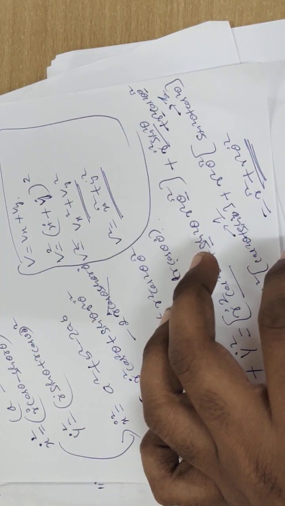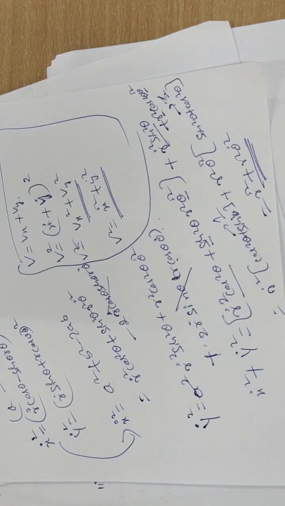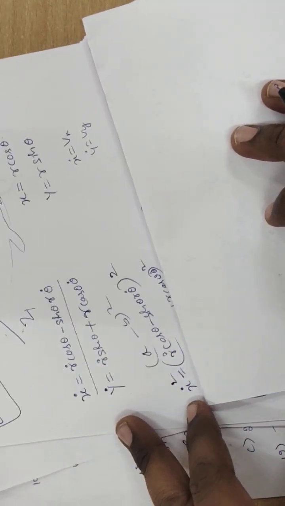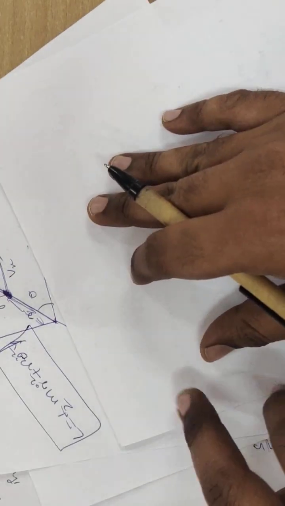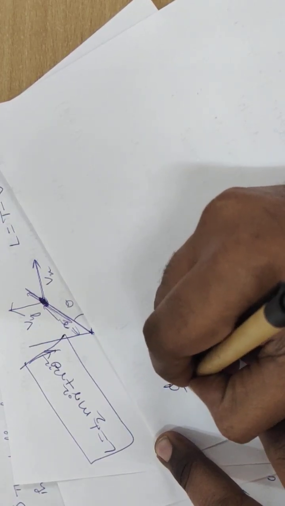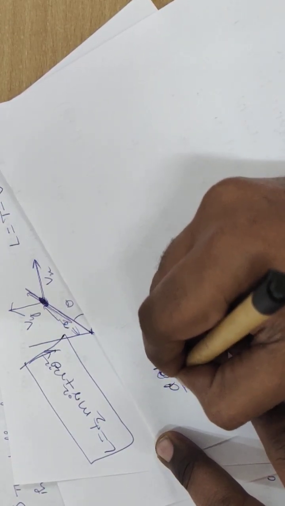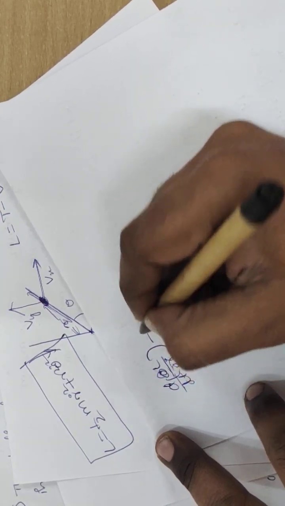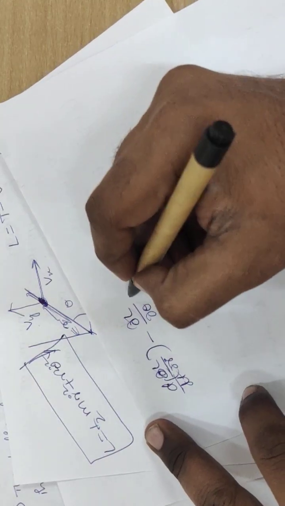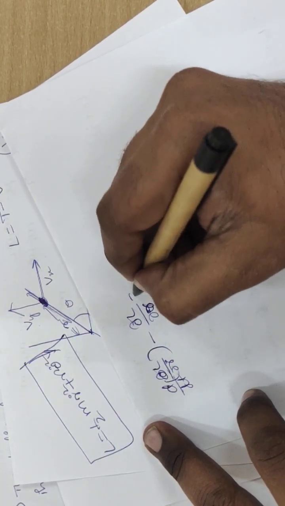For the Lagrangian, we know that d by dt of dou L by dou r dot minus dou L by dou r is equal to 0.